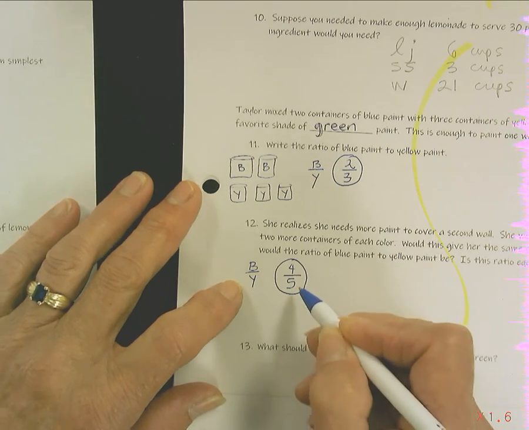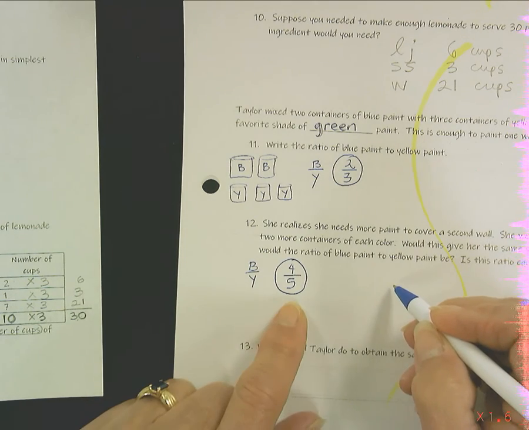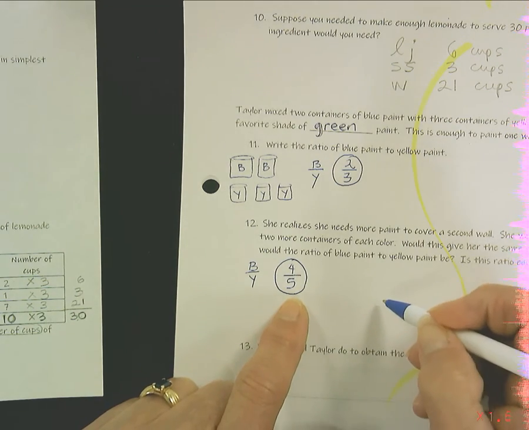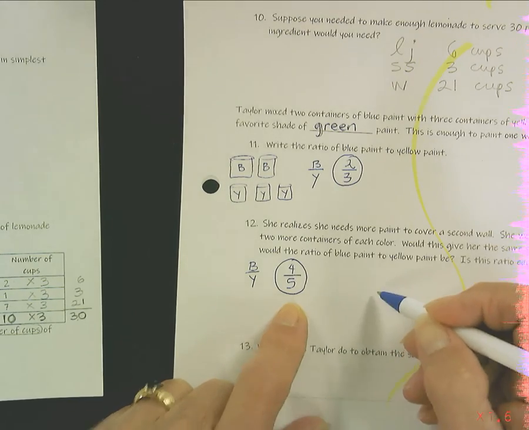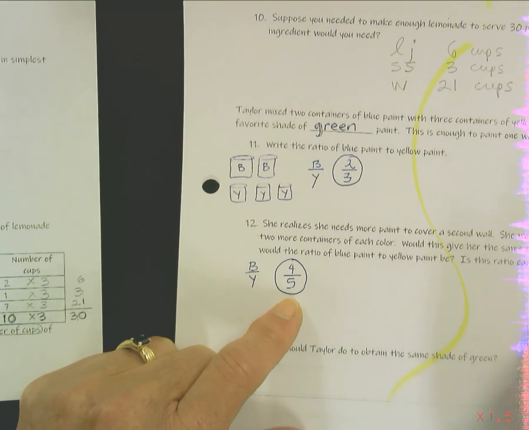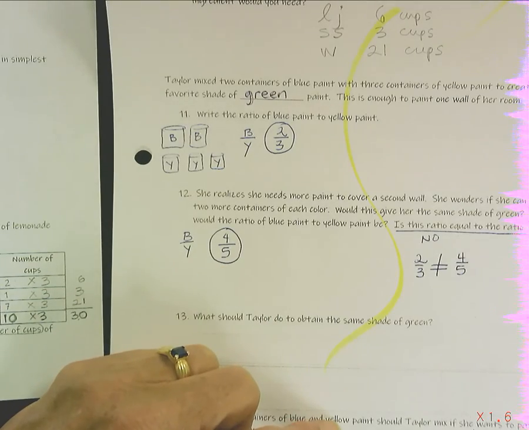And that's a completely reduced ratio also. So, Addie, you were right when you said, no, these are not the same. Hey, Hannah, are you writing notes with us? Okay. Is this ratio equal to the ratio in number 11? No. 2/3 does not equal 4/5. 2/3 does not equal 4/5.